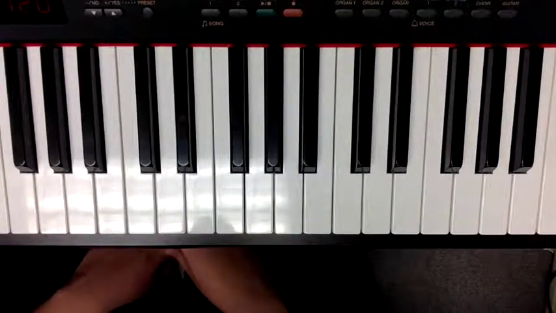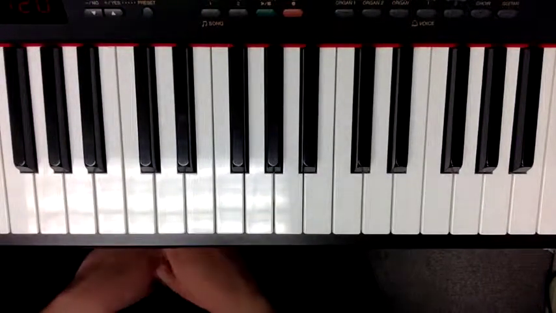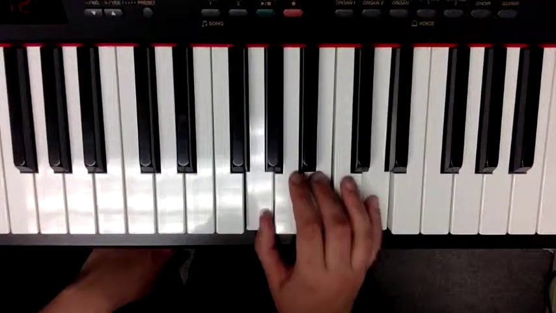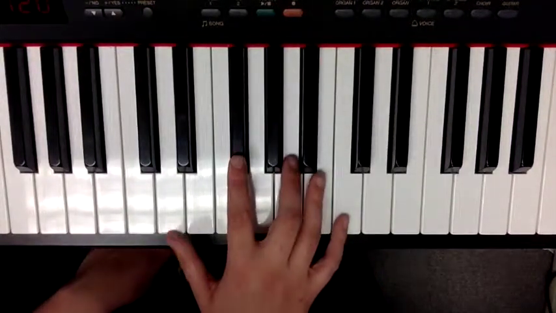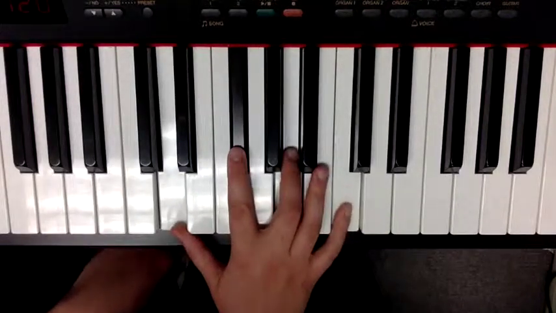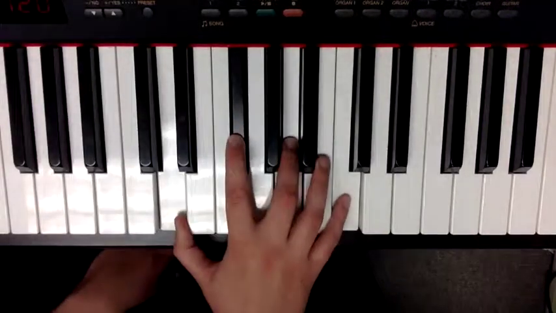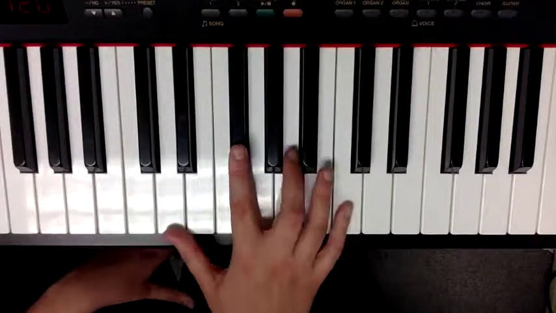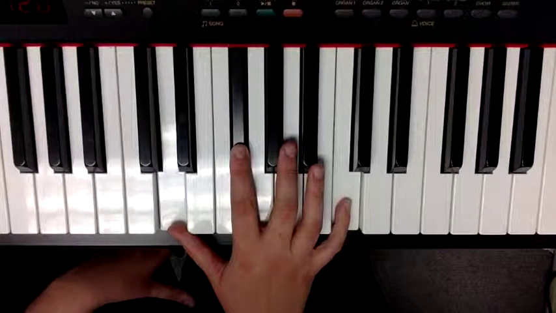Let's look at the D major 7th. Remember earlier we played the G major chord, the G major triad, and we did a D major 7th because it was a dominant. This chord chart also has one, even though we are not technically in G major. We have a D major 7th to go to a G minor 7th.